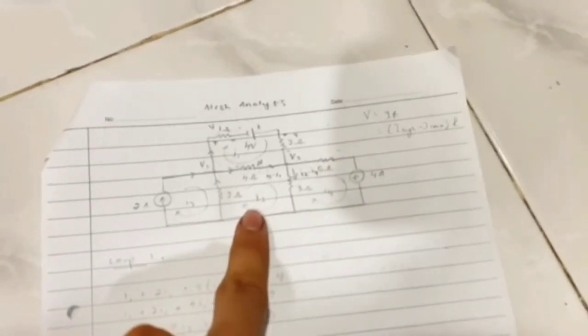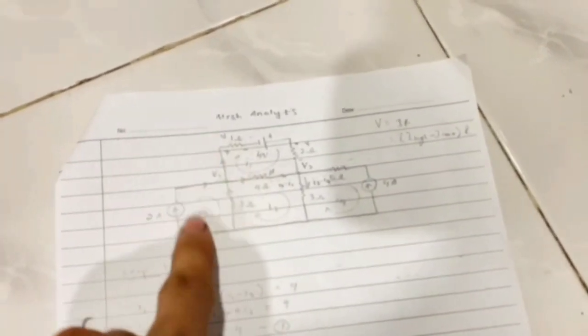Now let's go to loop number 2, which is loop I2. As you can see, the situation in loop I2 is the same as we explained when we found I1. So in this case, I2 is higher than I3 and I4.